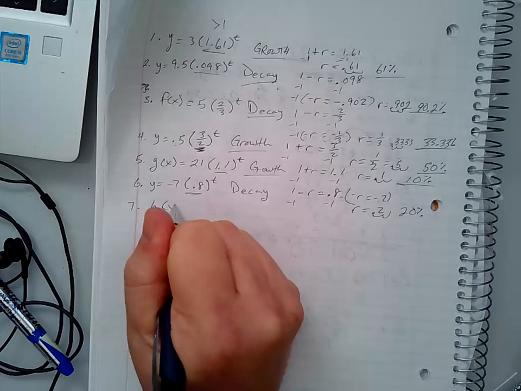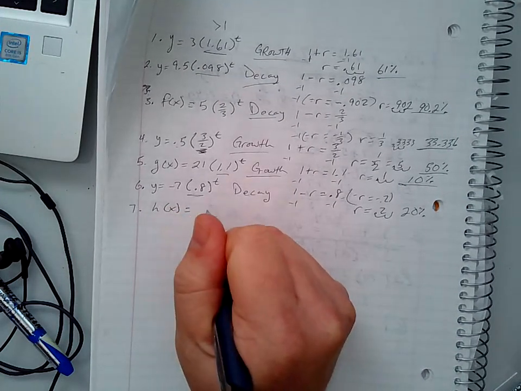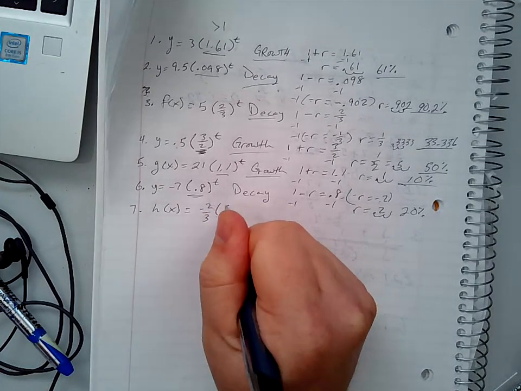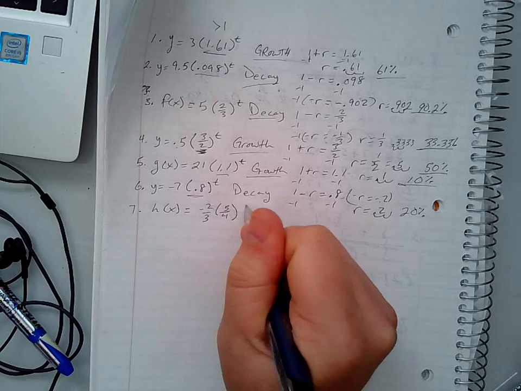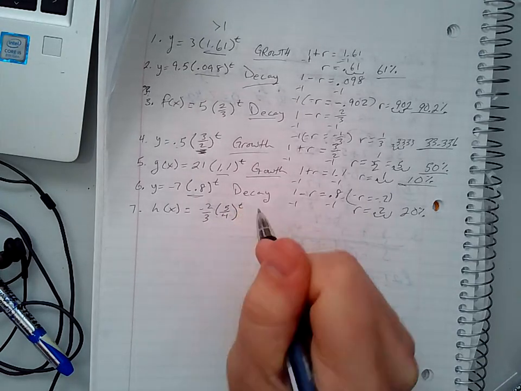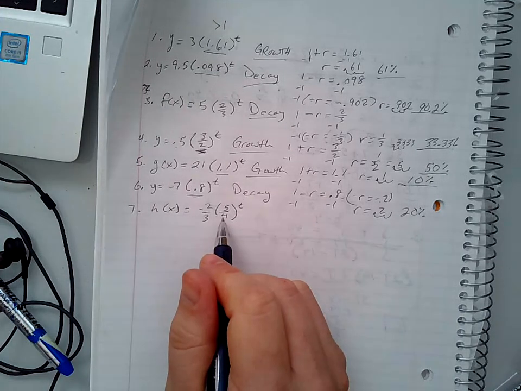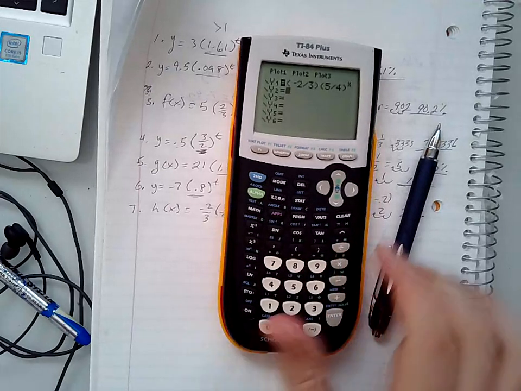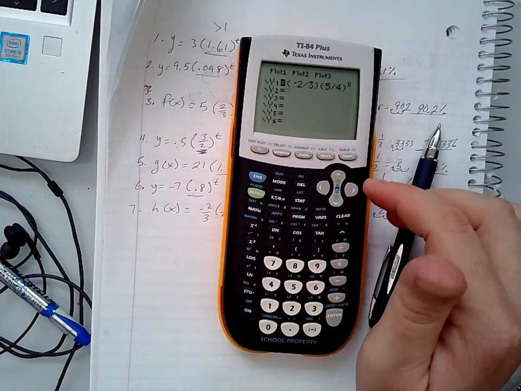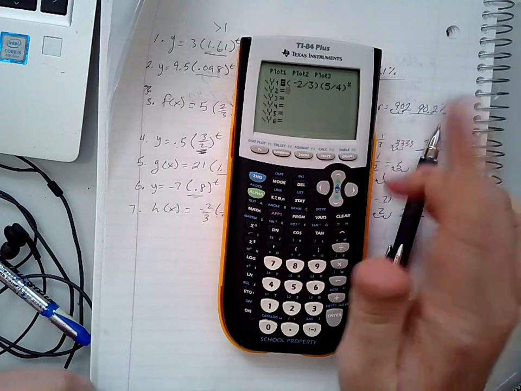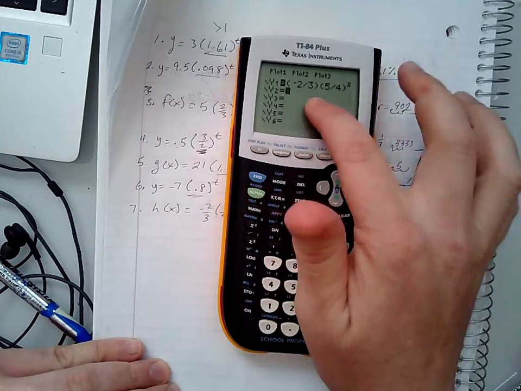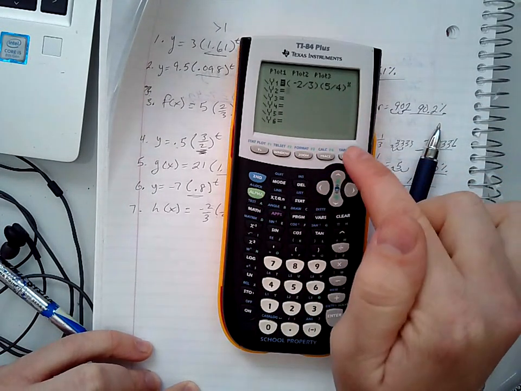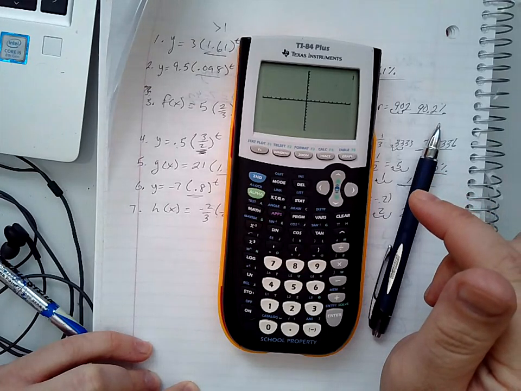says h of x, still nothing has changed, is equal to negative 2/3 times 5/4 to the power of t. So this is a weird one. I want you to please type this in your calculator. I'm going to hit pause and I'm going to type it in and show you as well. So I type this into y equals negative 2/3 times 5/4 to the power of x on the calculator. This is the old way of doing fractions. That's how I'm used to doing them because I'm old. If you want to type yours in a different way, that's fine. So let's hit graph and let's see what happens.